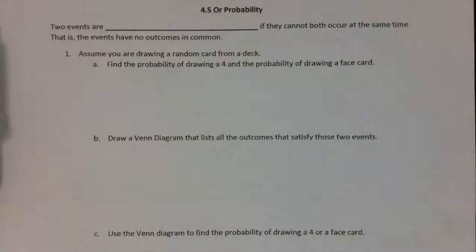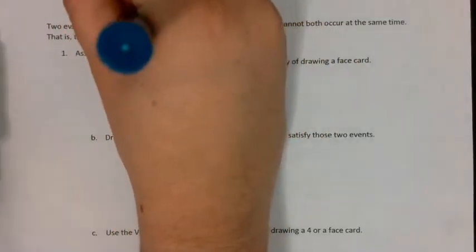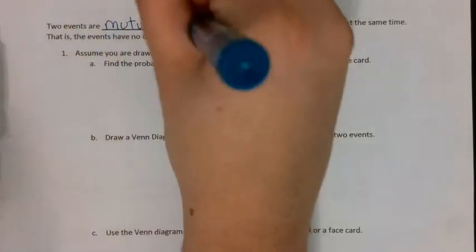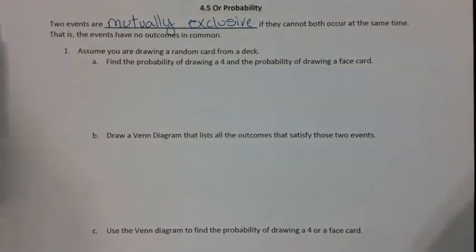Alright, so today we're talking about OR probability. Two events are said to be mutually exclusive if they have nothing in common. Both events can't happen at the same time.